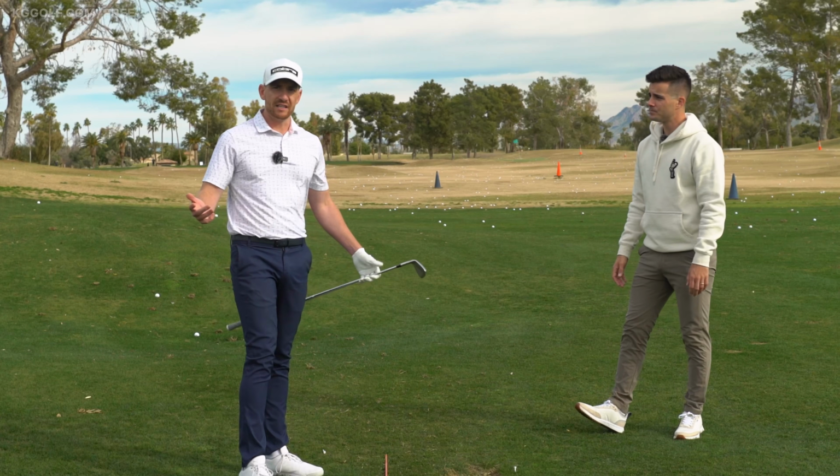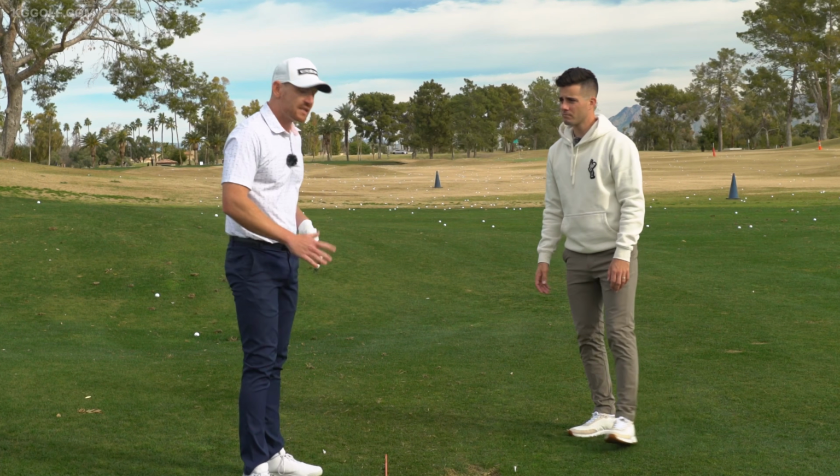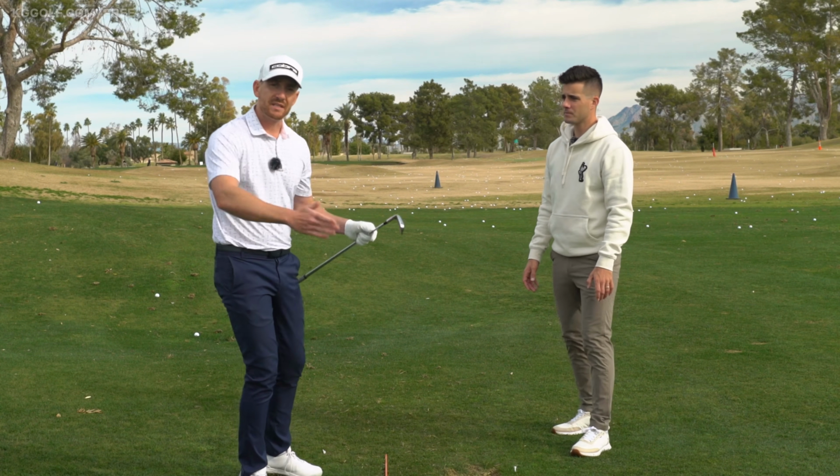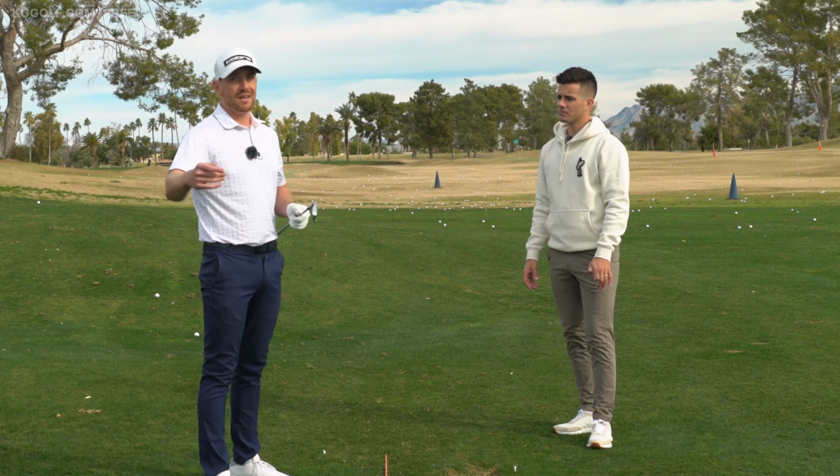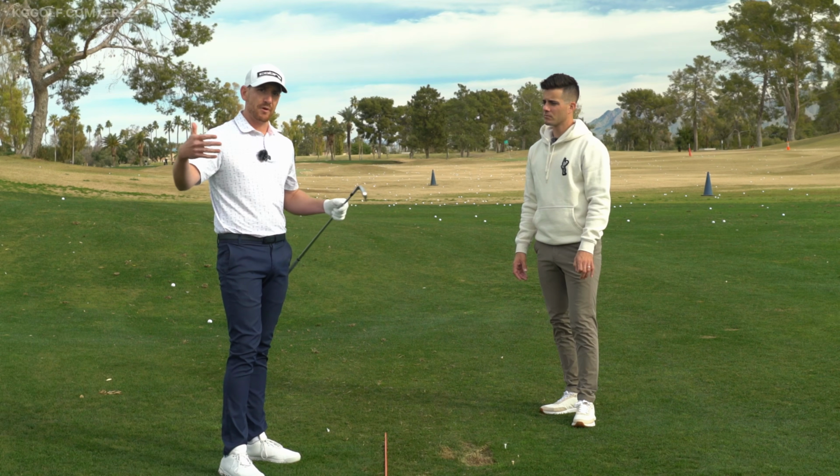Yeah, so a fun little exercise to try out, guys. Hit some balls off your back foot, hit some from the center, hit some from your front foot. Have a look at your start line and your launch. It's a great little quick fix you can use when you're out on course.